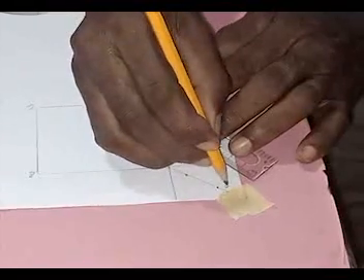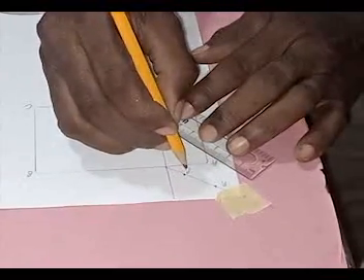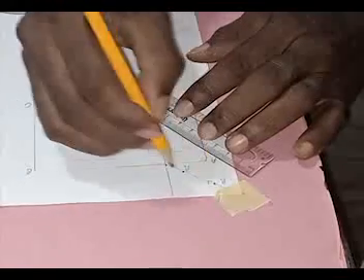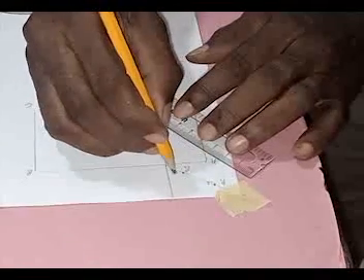This is P1, P2. This is the arrow to show that this is incident ray.